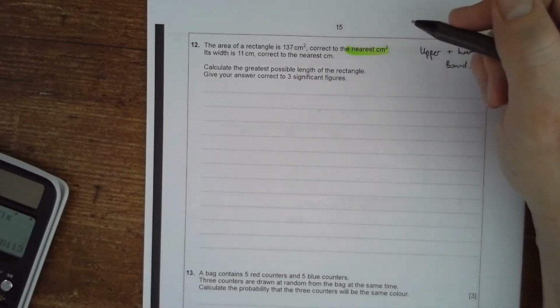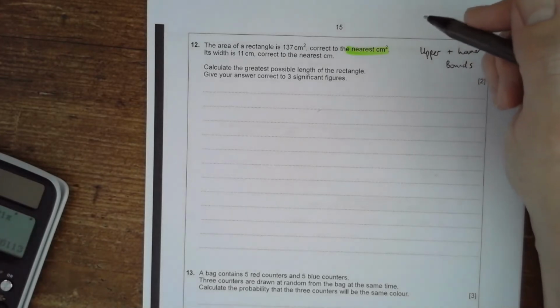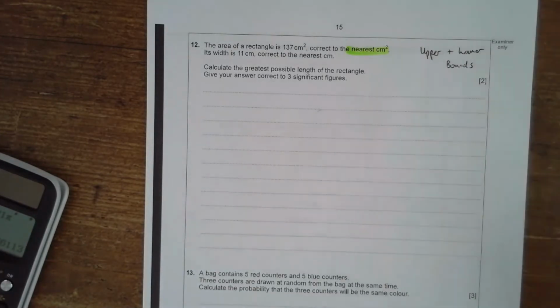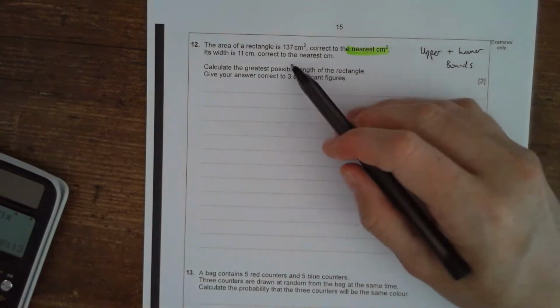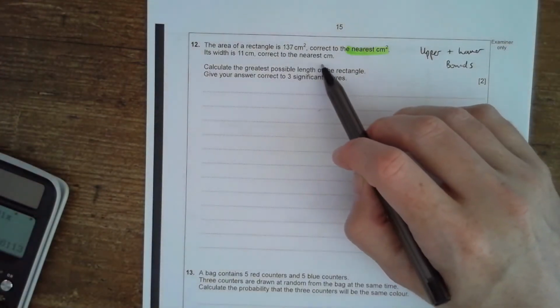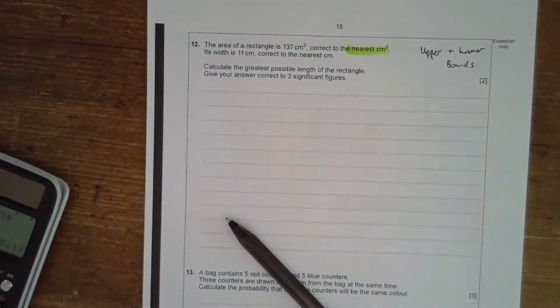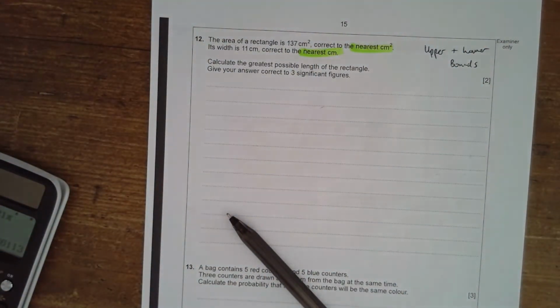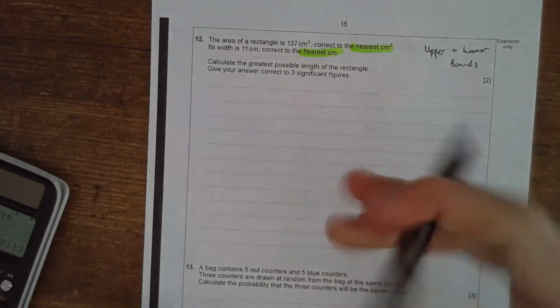So upper and lower bounds, what I need to do is look to see what it says measured to the nearest, and then halve it and take it off and add it on to work out what is the lowest it could have been, and what is the highest it could have been. But let's actually read the rest of the question before I do that. It then says its width is 11 centimetres correct to the nearest centimetre. So again, there's that nearest bit. Calculate the greatest possible length of the rectangle. Give your answer correct to 3 significant figures.